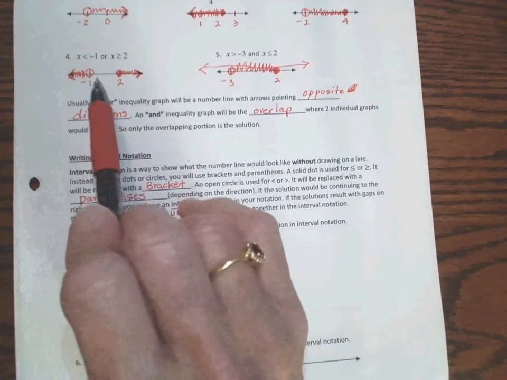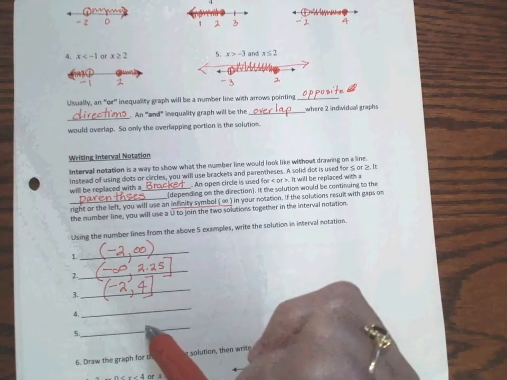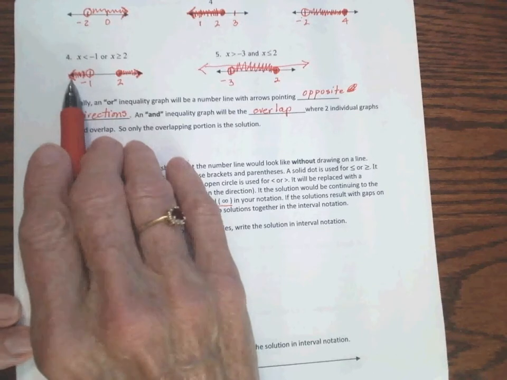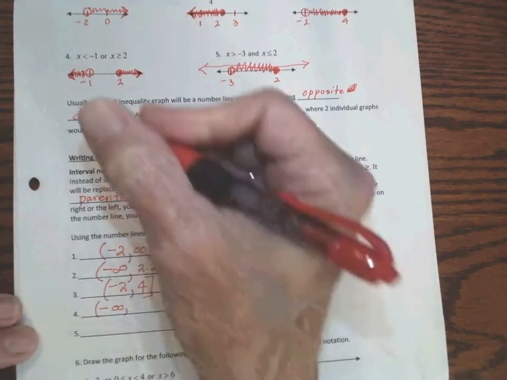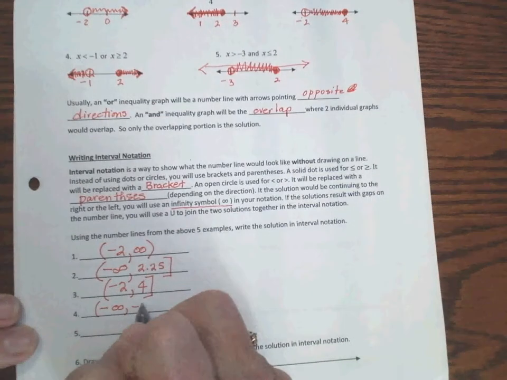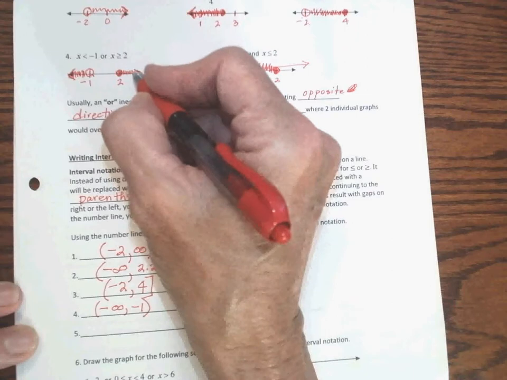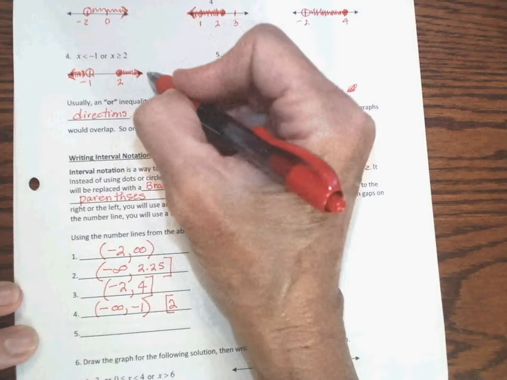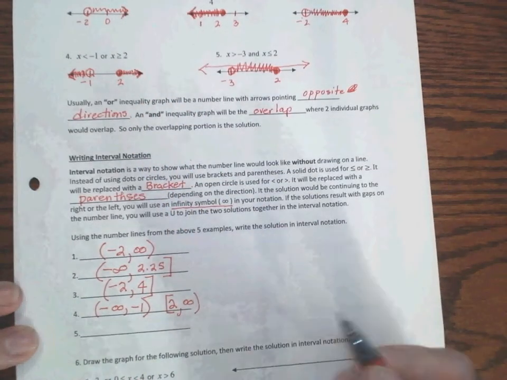Now on number 4, there's two separate graphs, so you have to write two separate interval notations on it. So you just do the left one. So the left one here is going to -infinity, so I'm going to -infinity on the left. And it comes up and it stops at -1, but it has a hole. So -1 with a parentheses. And then I have my other one on the right hand side. It starts at 2 and it's got a bracket right there. It's solid. And then it goes on to +infinity, and you don't have to put a plus sign, and it has to have a parentheses.